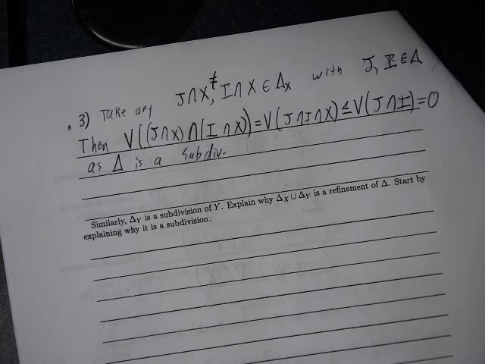Well, anything in x union y is either in x or in y. If it's in x, it must be in one of the delta x's, one of the things in delta x. If it's in y, it must be in one of the things in delta y. So either way, it's in the union of all of the things in delta x union delta y. And then the final thing is volumes. And let's actually write a few words about that.